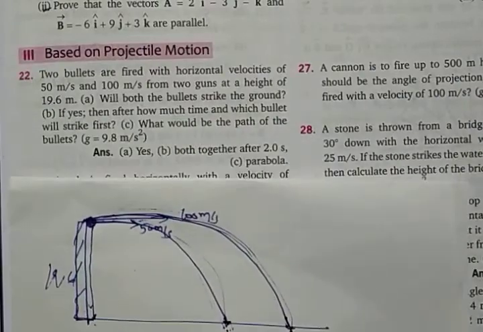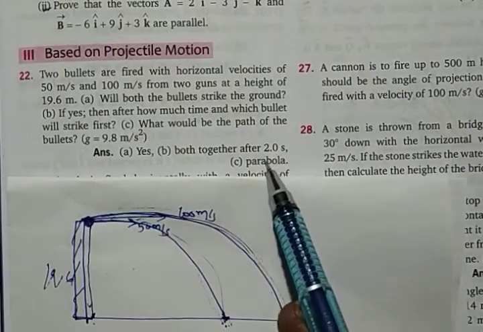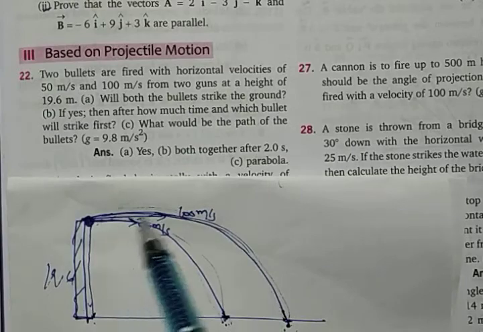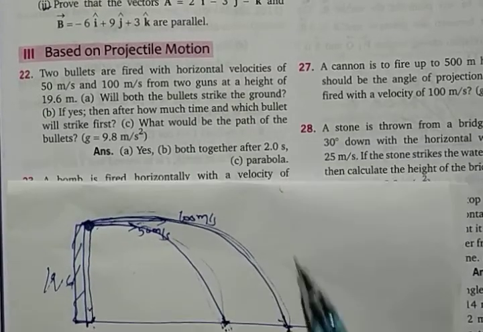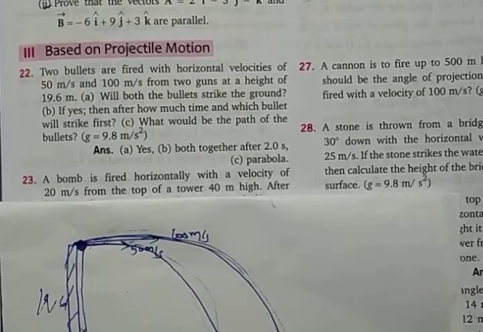So what is the answer here? 2 seconds. And what will be the path? Definitely it will be a parabolic path. So a parabolic path is already given here. Look at the next question.